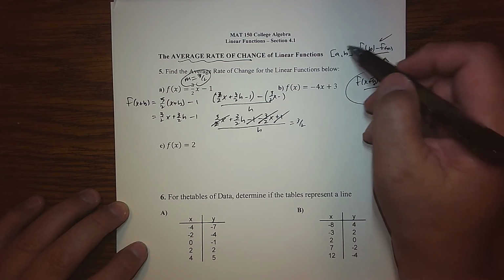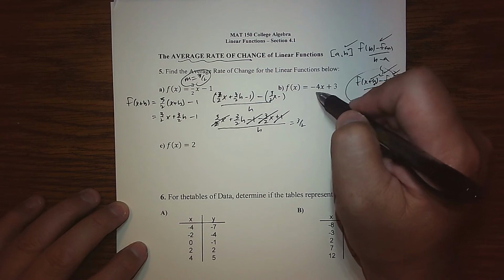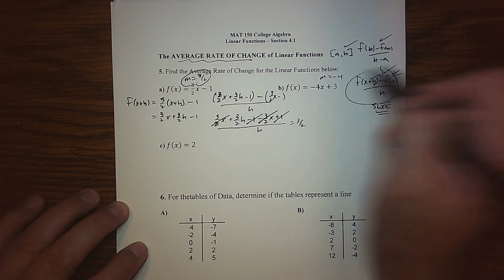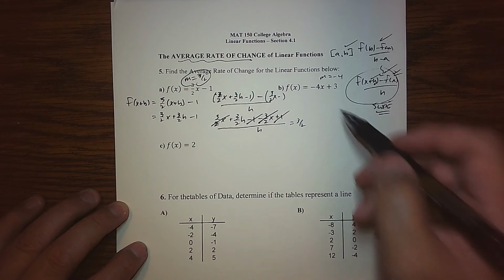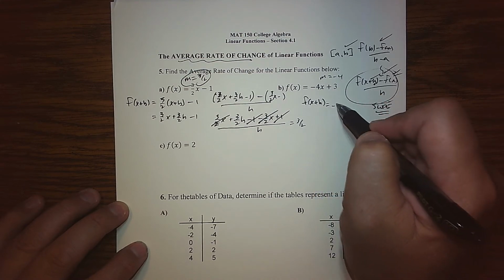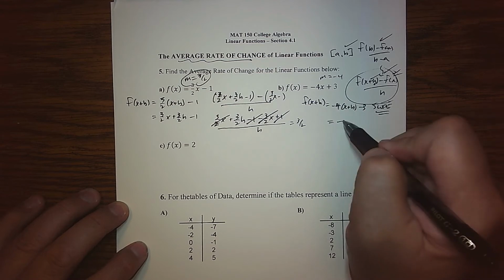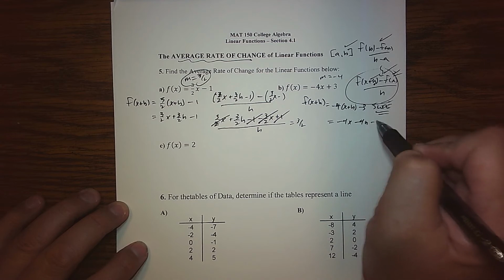It's basically the slope over an interval, or the slope of a function over any interval that we can imagine. So again, if we use the difference quotient here, we know the slope is -4, so I'm anticipating -4. So what is f of x plus h for this example? Well, that's -4 times x plus h, minus 3, which becomes -4x minus 4h minus 3.